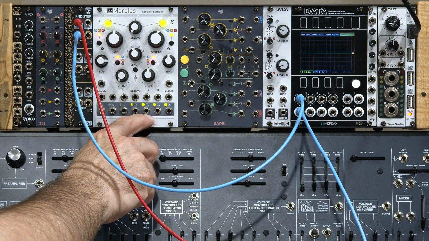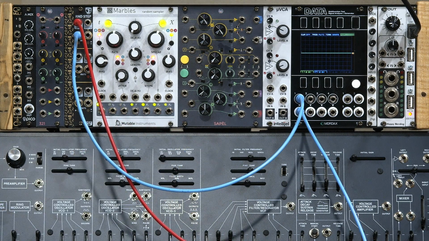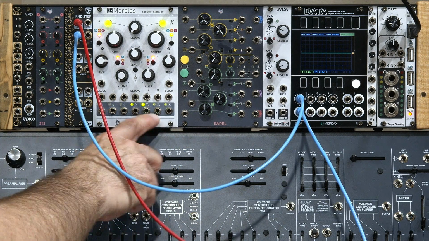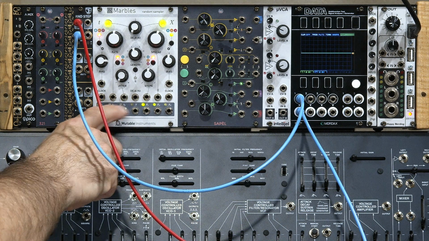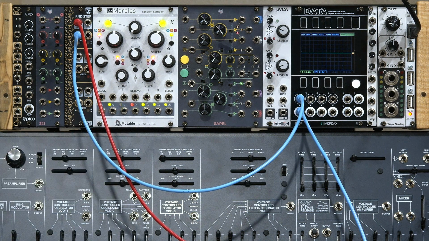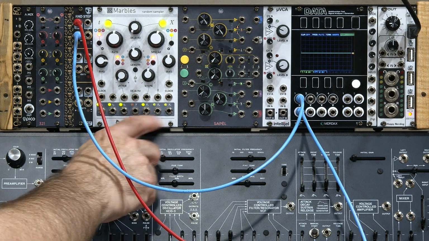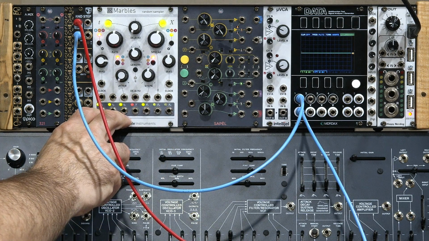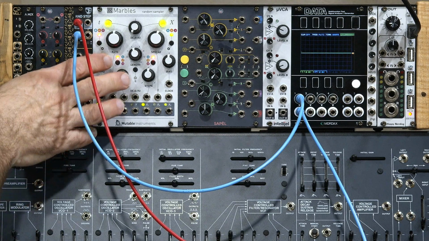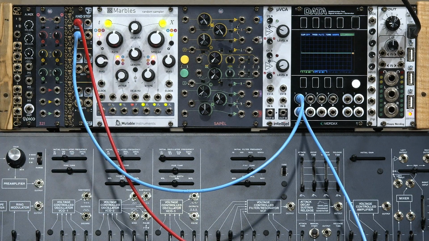X1, 2, and 3 are stepped random voltages that are refreshed every time there's a trigger on T1, 2, or 3. Again, X2 would be the one that happens on every single clock, like T2, and X1 and X3 will happen whenever these variations, T1 and T3, fire off. Bias and jitter don't come into play for these tests.